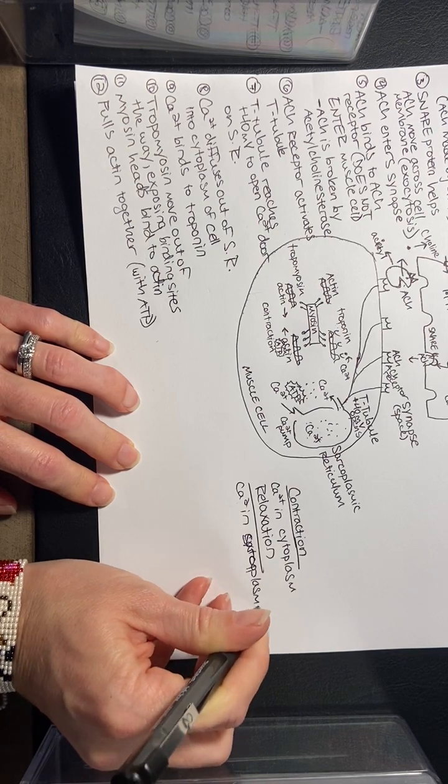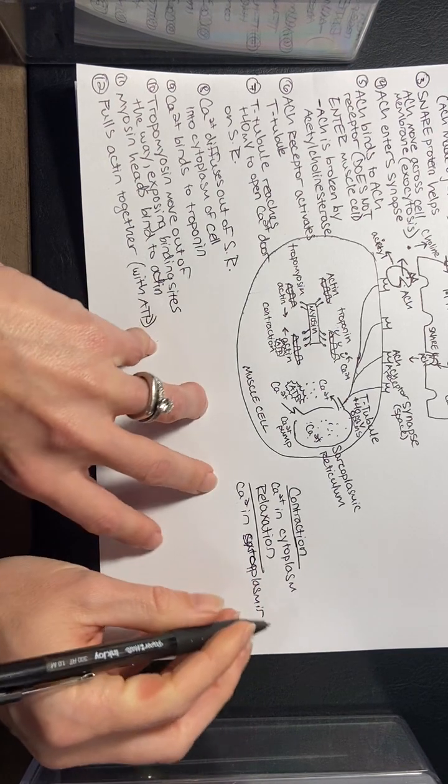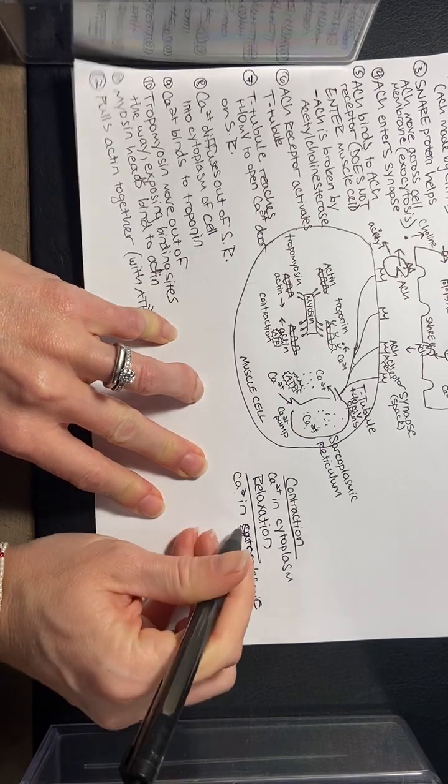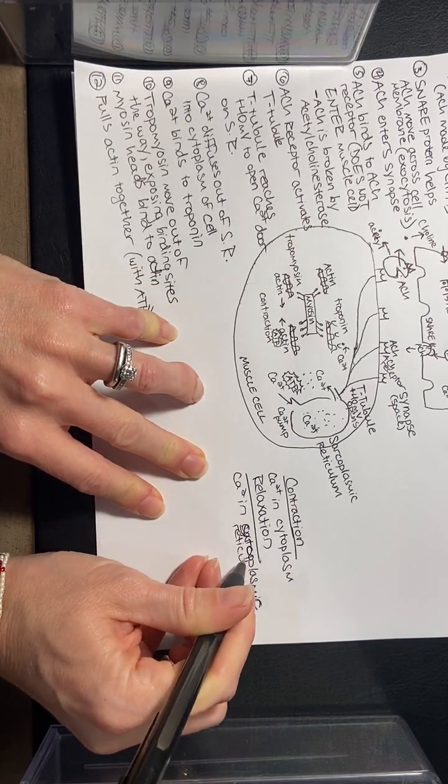Sarcoplasmic reticulum. Oh my gosh. There we go. Really having trouble spelling that.